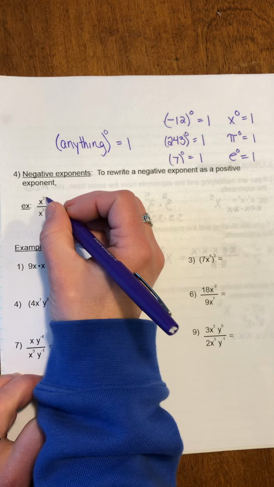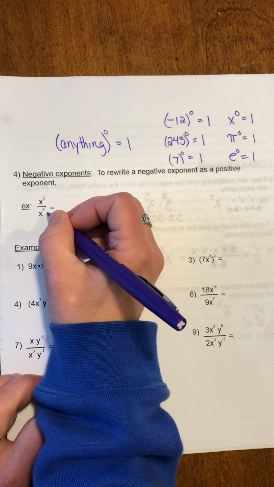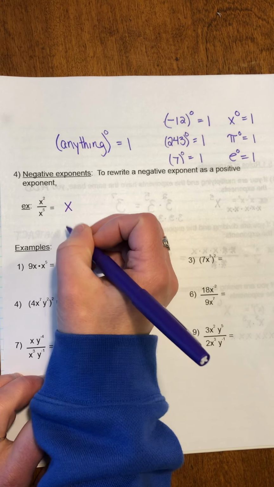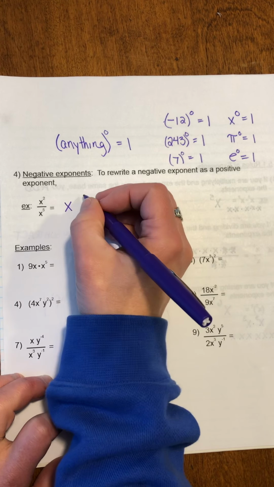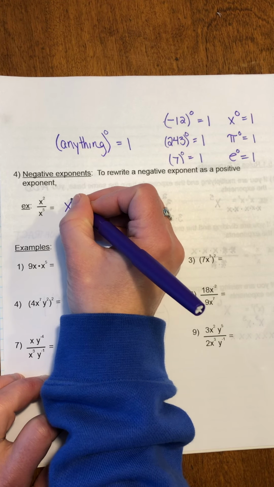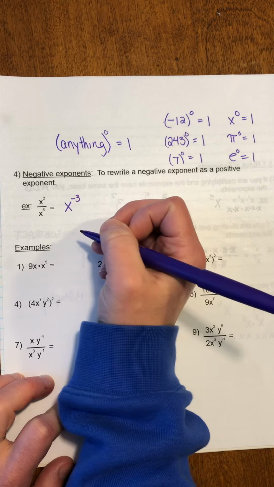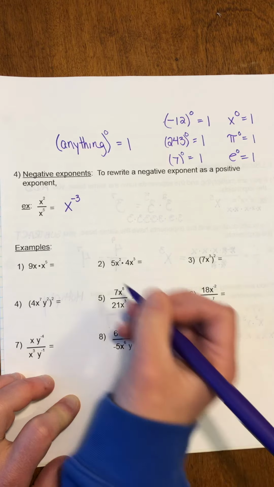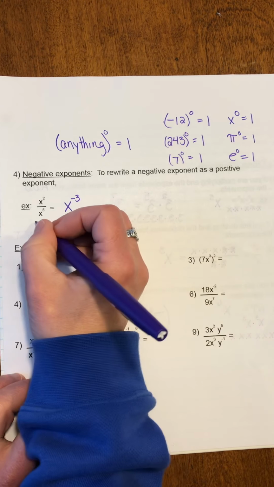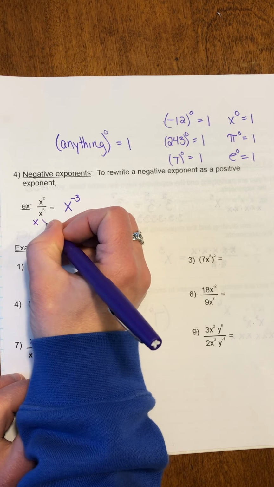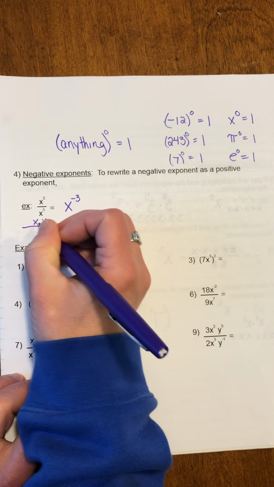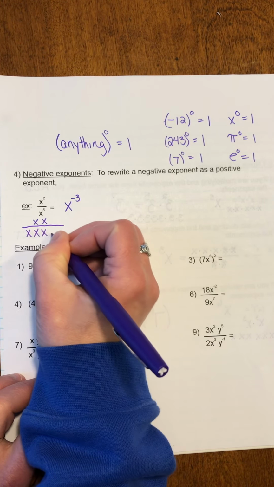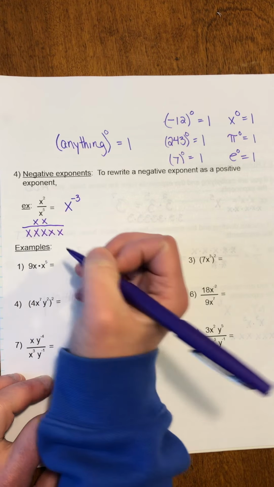If we go back to our rules of dividing, it would be x to the, and then we would subtract them, so 2 minus 5, which is negative 3. But if you go back to the original way that we approached this, it was x squared, which is x times x, over x to the 5th, which is x times x times x times x times x.